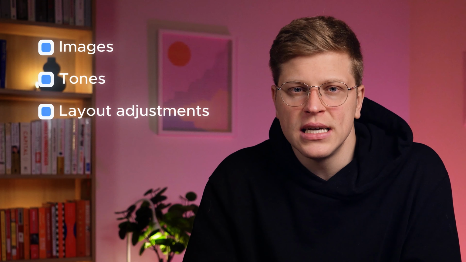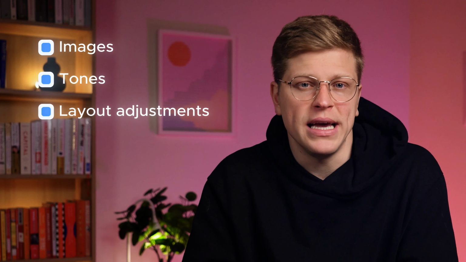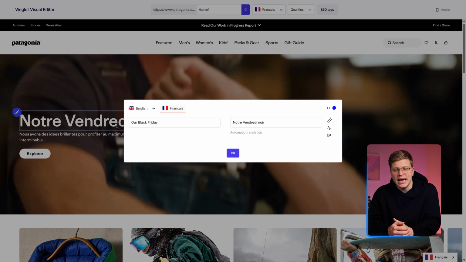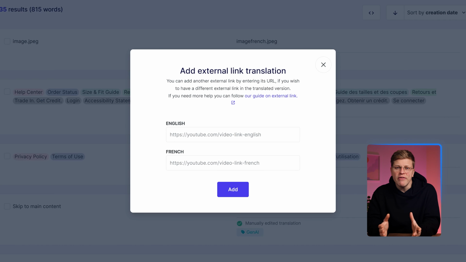And accuracy isn't only about the text. Different markets may need different images, different tones, or small layout adjustments because some languages take up more space. Weglot lets you make these edits, replace media, and redirect visitors to the right language automatically so your site feels natural no matter where people are visiting from.